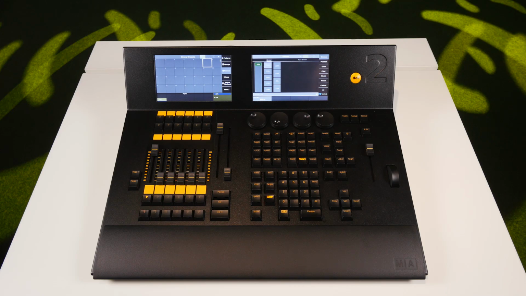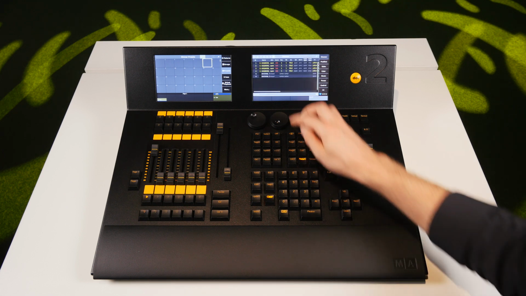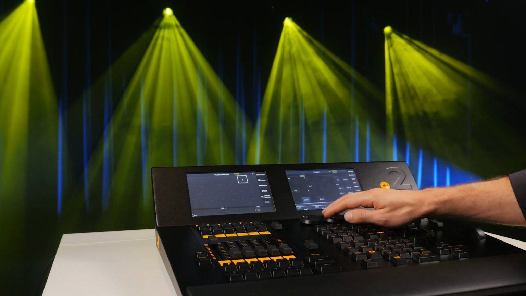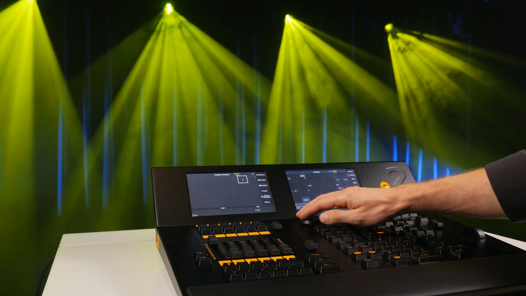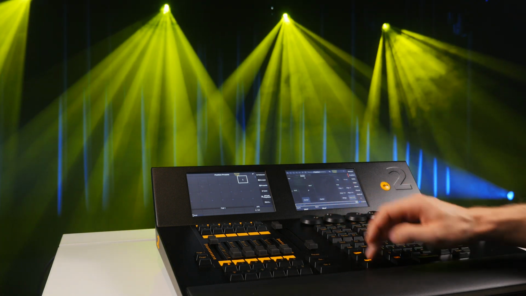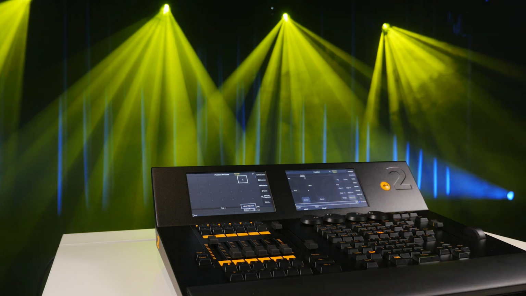Now let's program some information onto a button. We'll select our fixtures again and put them into a new position. Then we press the Store key on one of the buttons above our faders. This will store the position onto that button as a single cue.